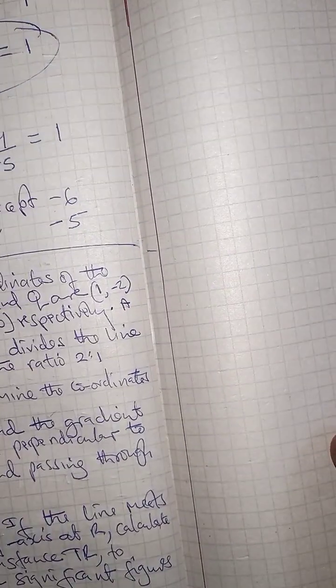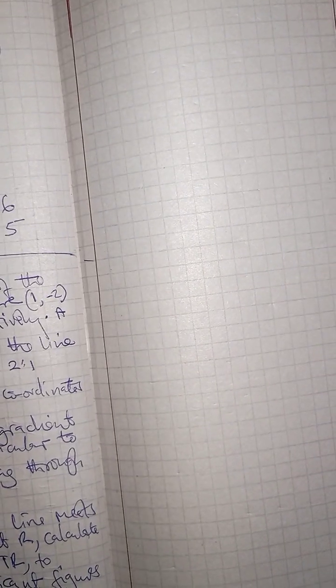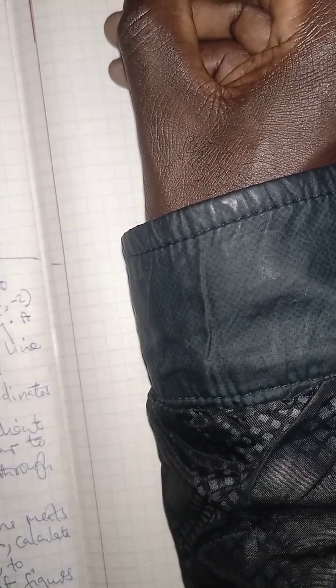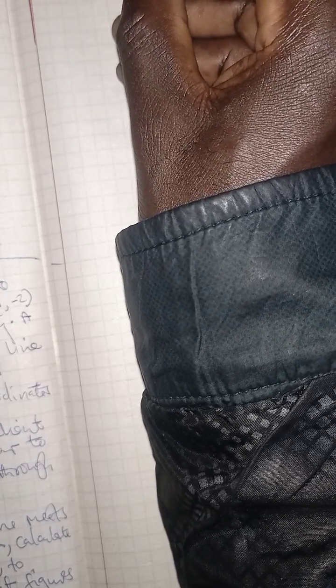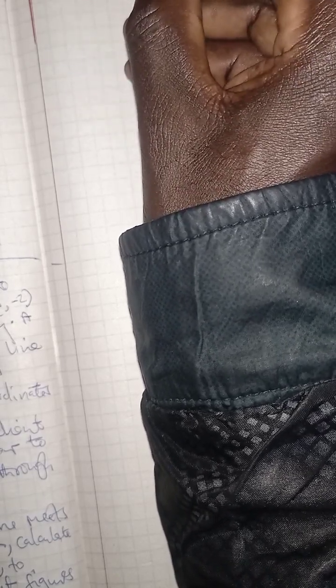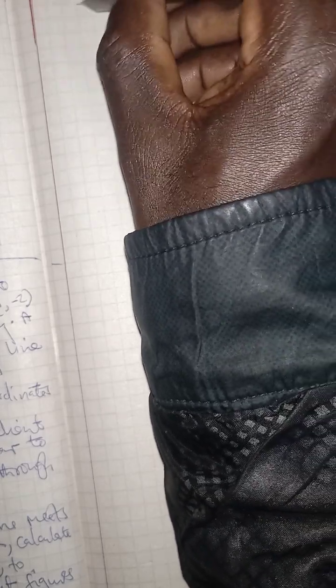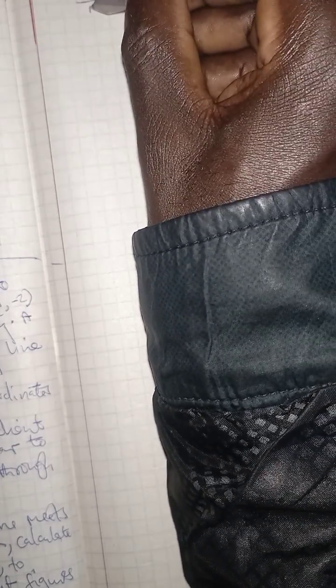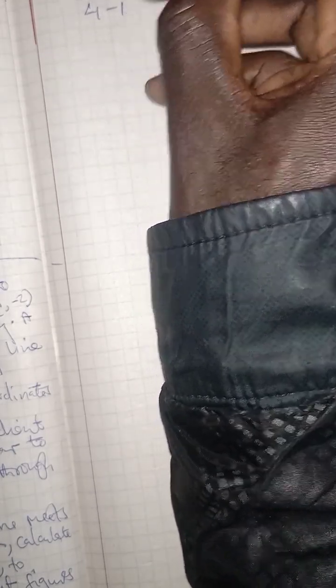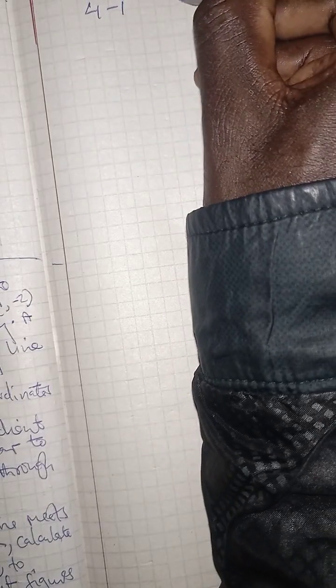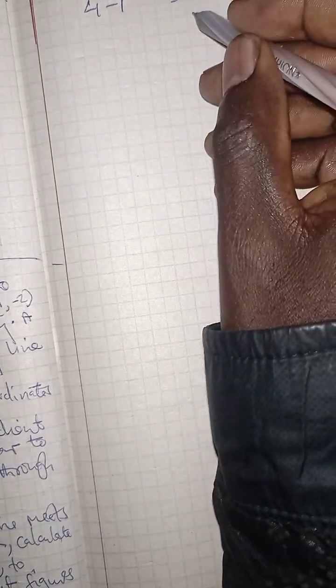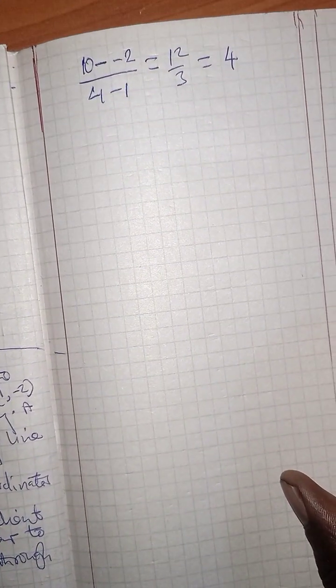Now, how do we go about this query? The first thing, let's find the equation of the first line by finding the gradient. We have 10 as one of the y values, minus -2 the other y, then 4 minus 1, we get 12 over 3, giving us 4, meaning that the gradient is 4.